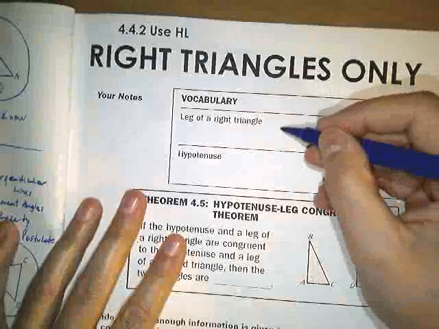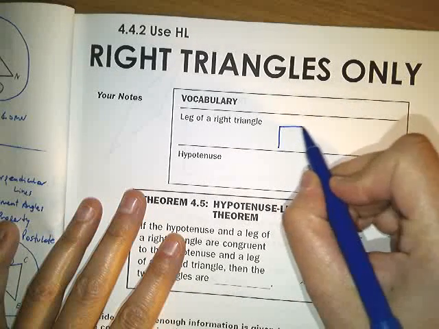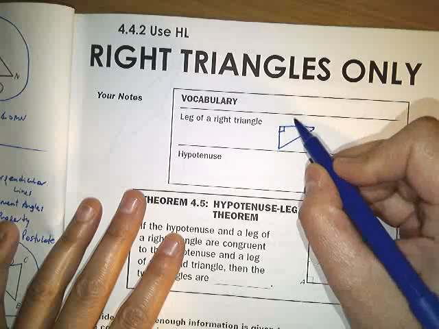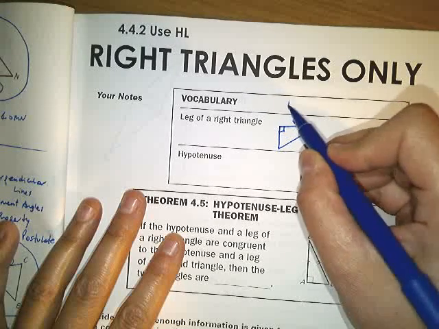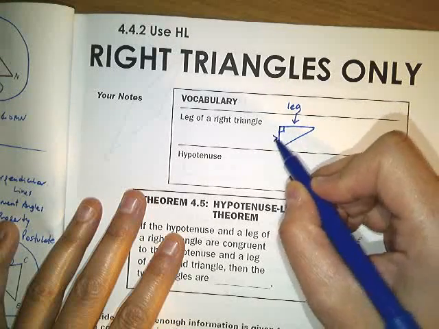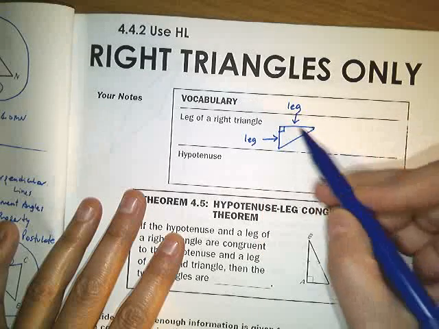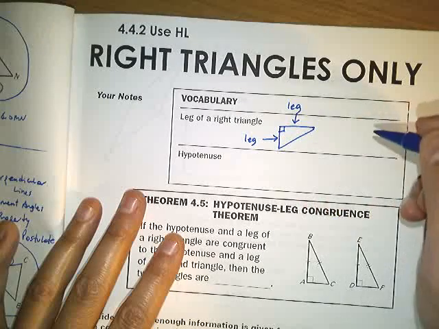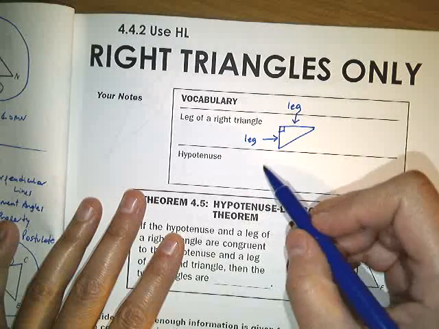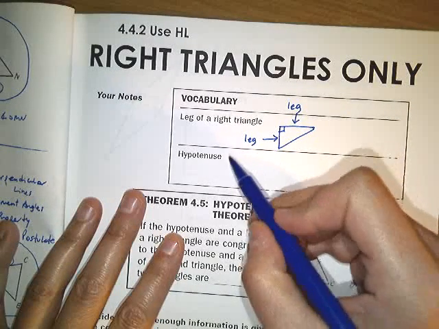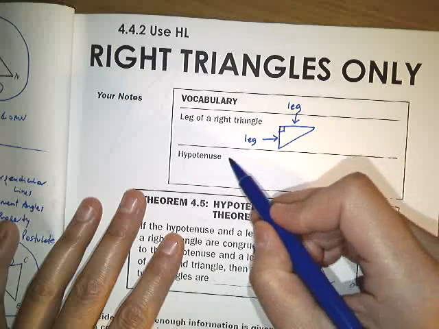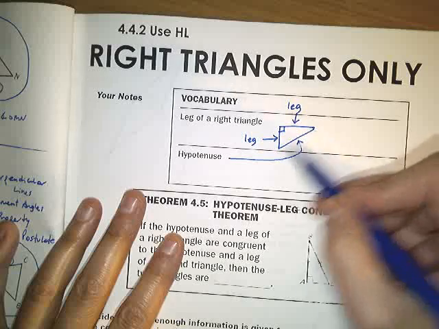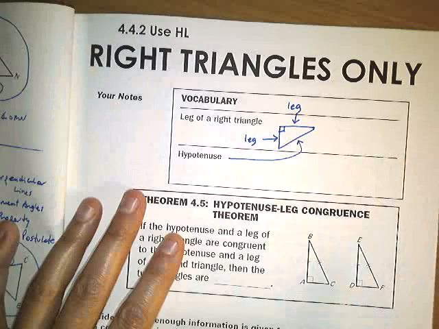The leg in a right triangle is either one of the two sides that come together to form the 90-degree angle. So if this is your right angle, then these two would be your legs. The hypotenuse on a right triangle is the side opposite from the right angle. So if this is your right angle, then that's your opposite side. It's also the longest side of your right triangle.